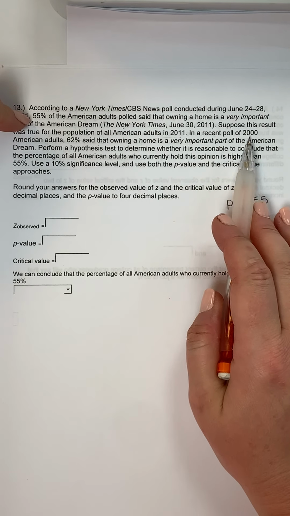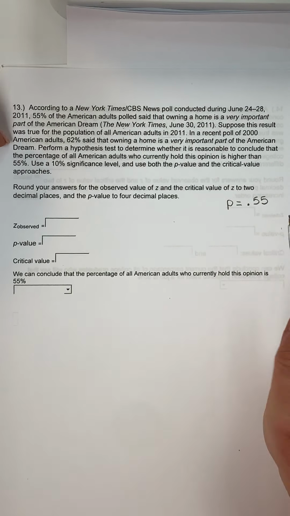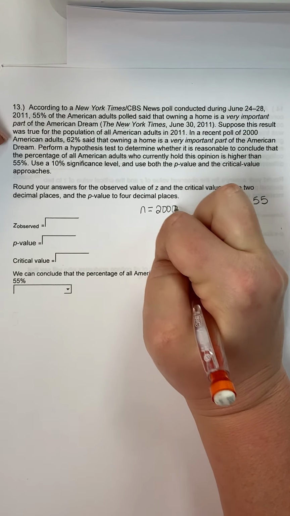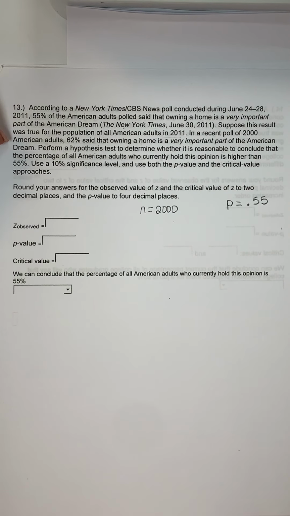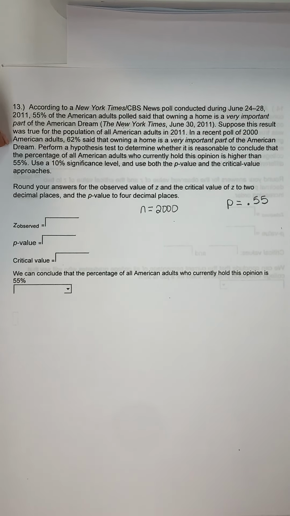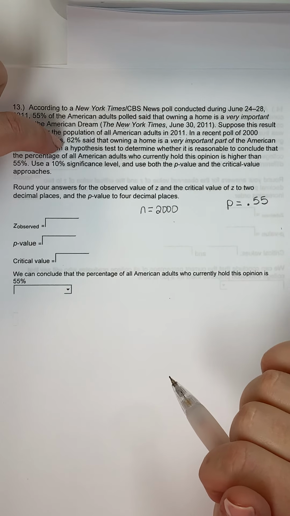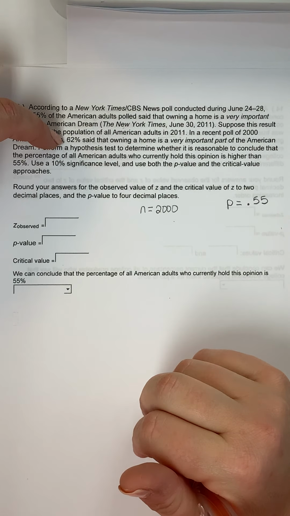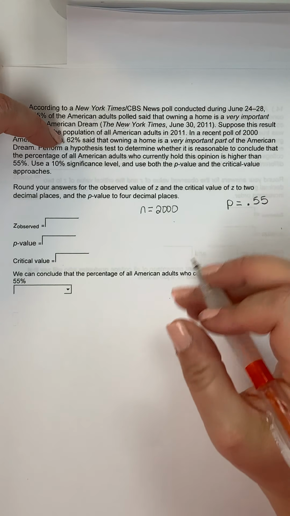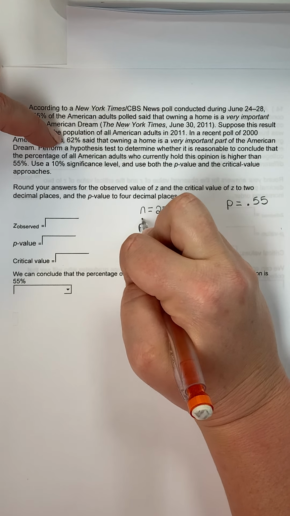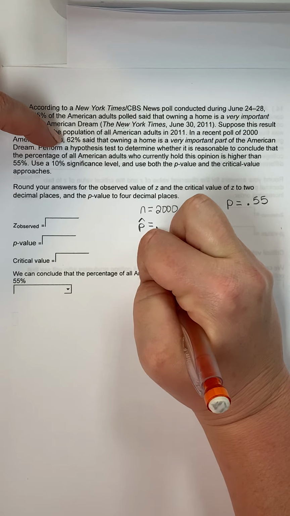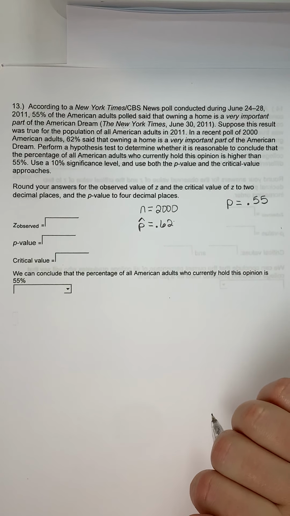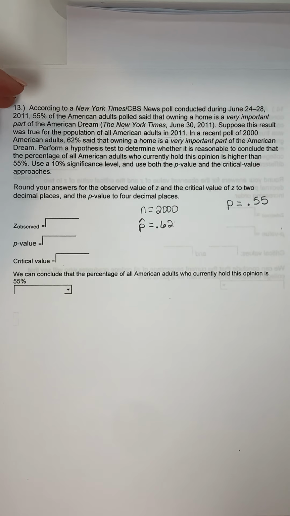In a recent poll of 2,000 American adults, well, that's your sample. Remember, sample sizes for proportions are very large. 62% of this sample said that owning a home is a very important part of the American dream. That's going to be P hat. That's the sample proportion, of that 2,000.